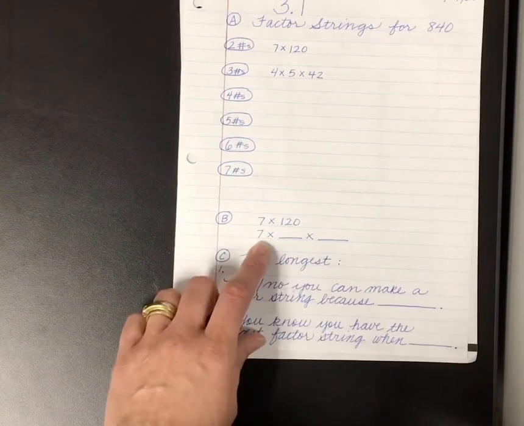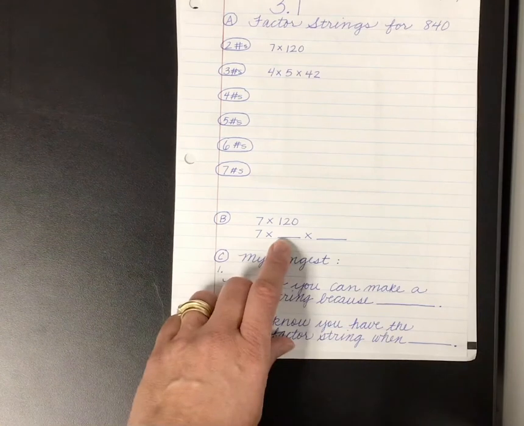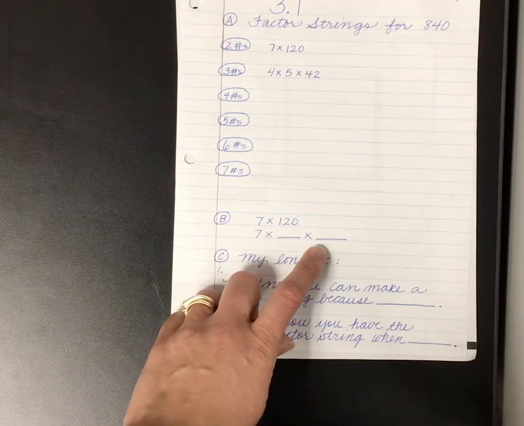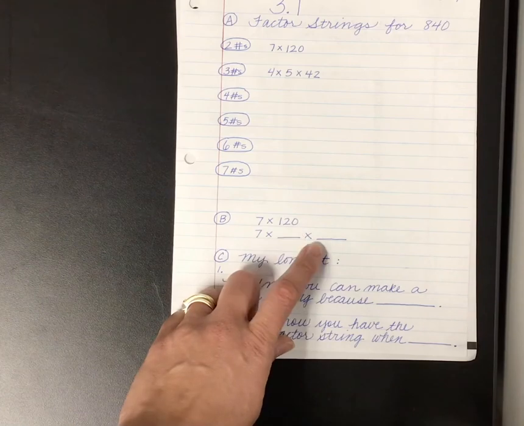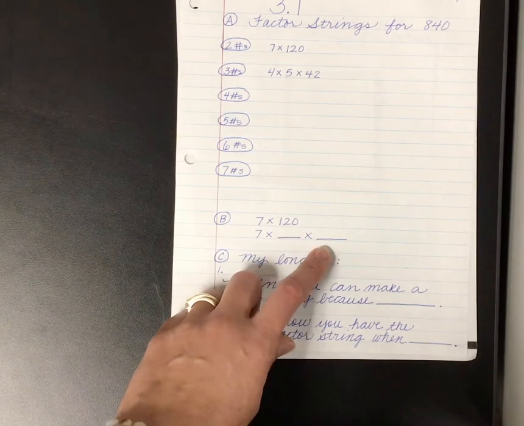7 was already prime, so I left it alone. And I need to figure out something that multiplies to equal 120. Or in your example, you can do a different set of numbers. But it has to be 3 factors long.